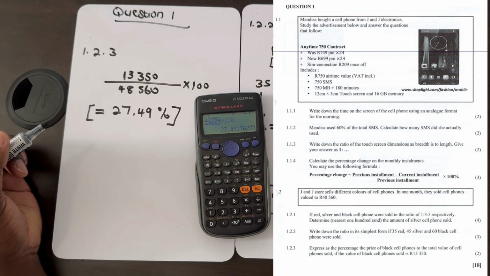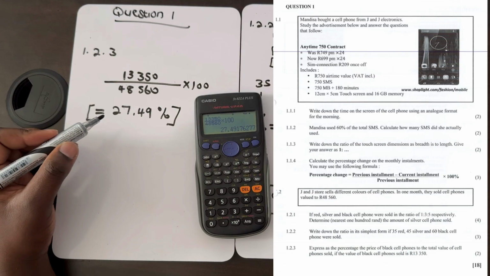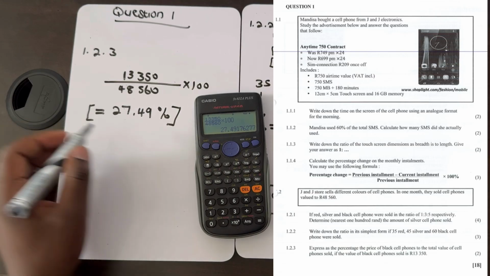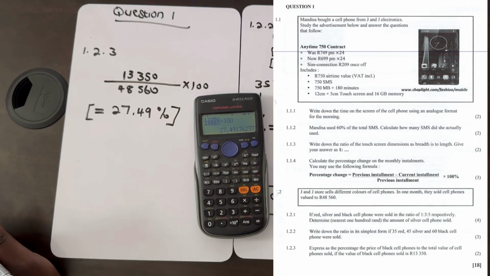So the percentage of black cell phones that were sold was 27.49%. And that brings us to the end of our question 1.